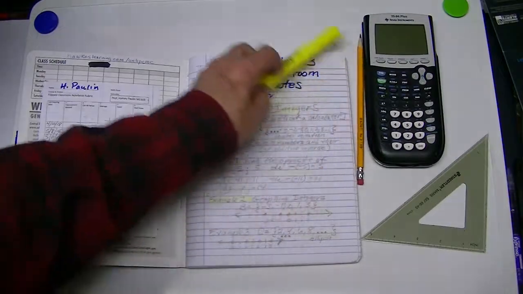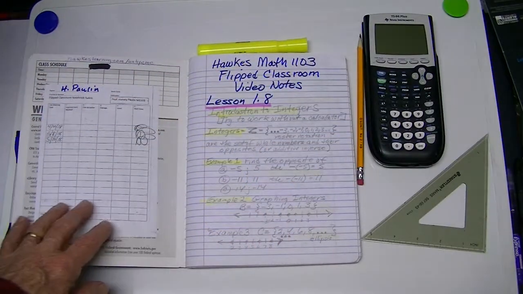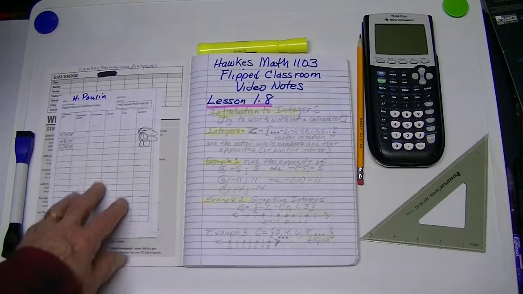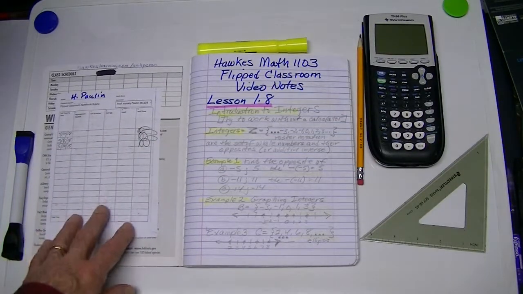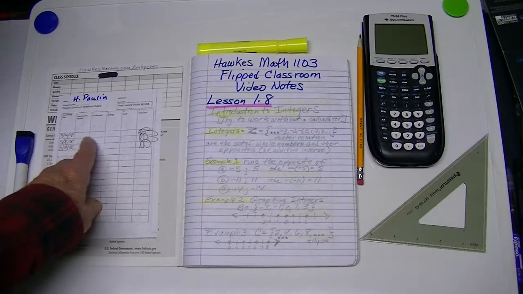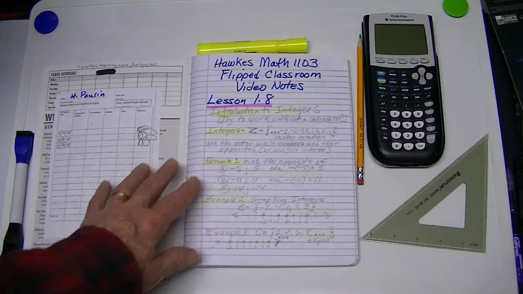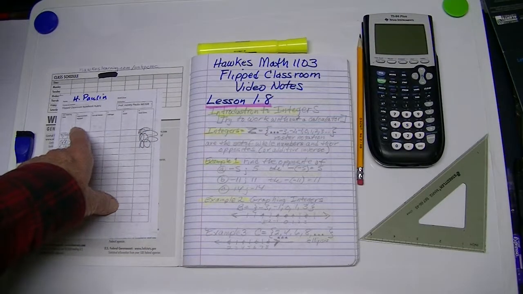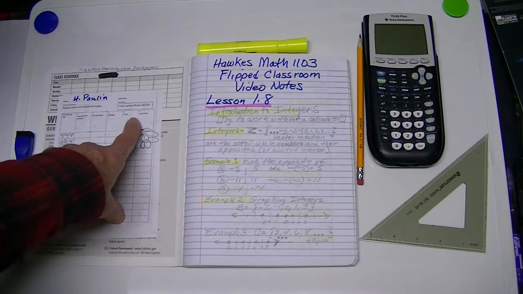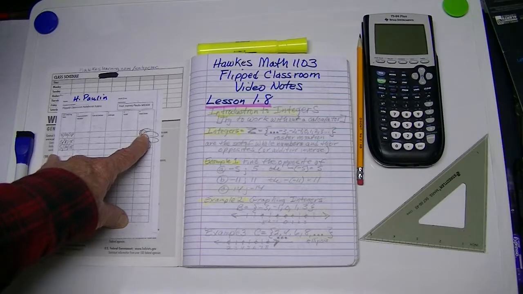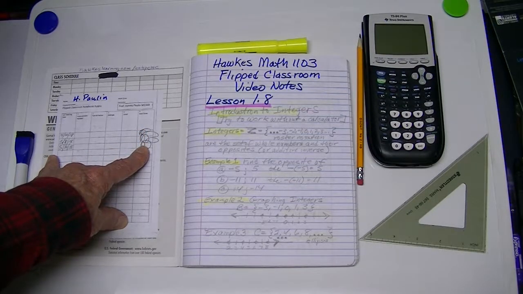I have my highlighter, a pencil, and over on this side we have the rubric that I've pasted into the booklet, where we'll put the date, and then as I check these, we'll evaluate them from 1 to 5, 5 being well done or just good will earn you a 5.